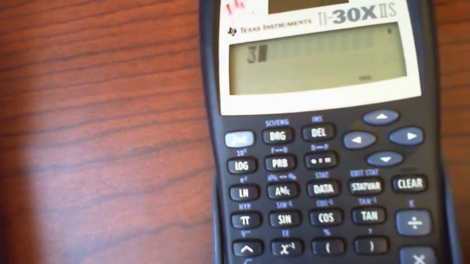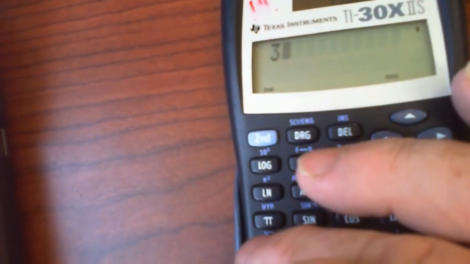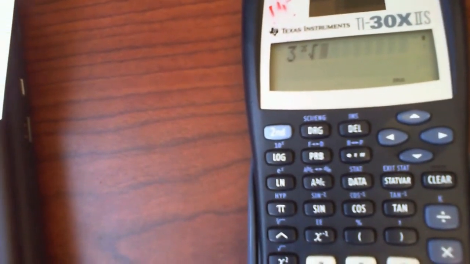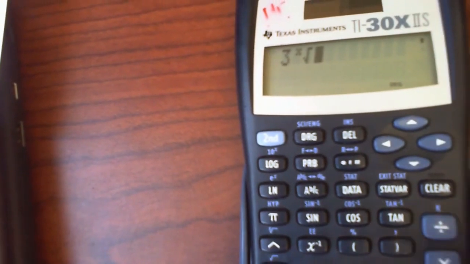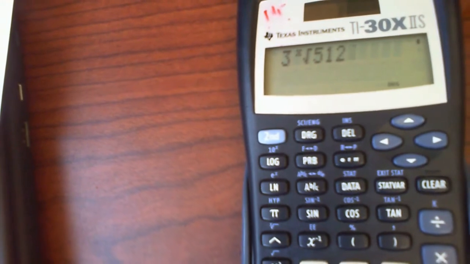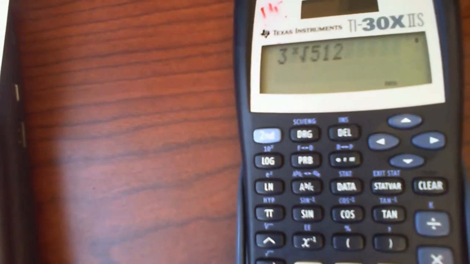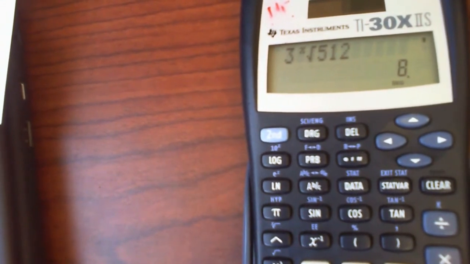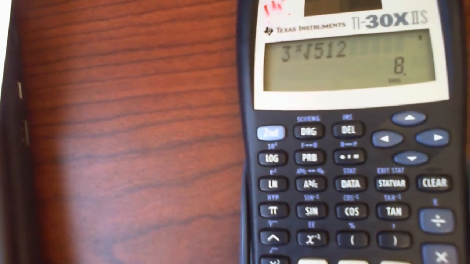So I'm going to type the number 3, then the second button, then that up arrow key again. And now it's asking me, what number do I want to find the cube root of? And so we had the number 512 just a moment ago. So the cube root of 512 is 8. Well, that seems pretty easy, and it's nice to know that your calculator will find that for you.